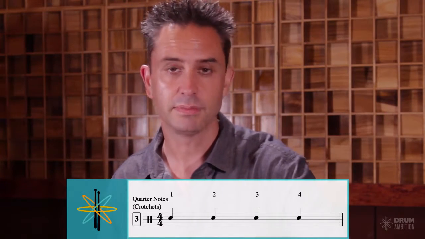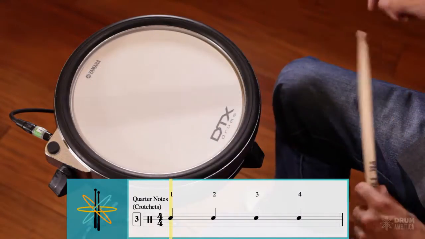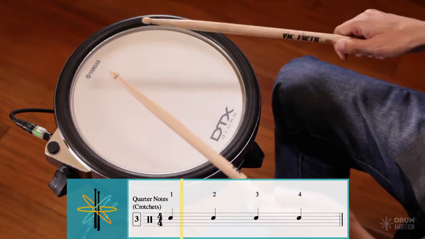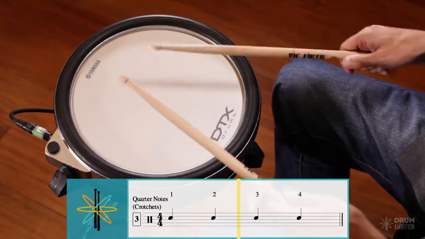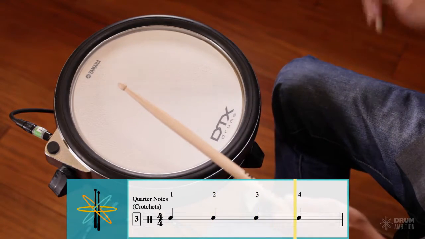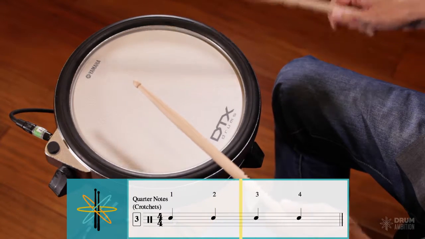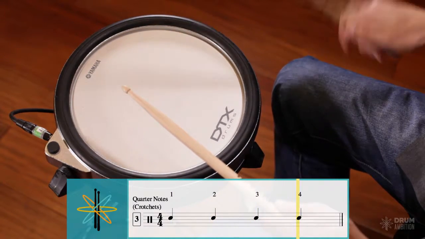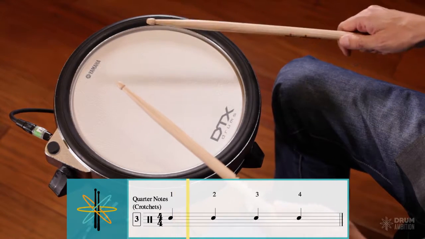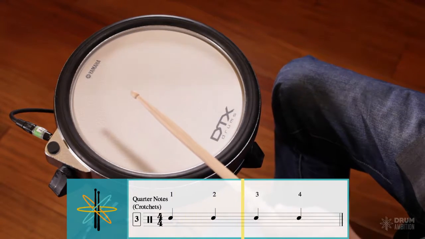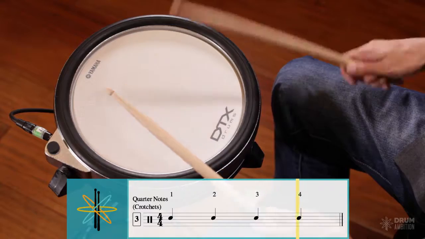So we're going to play each quarter note, and 4, and 1, 2, 3, 4, 1, 2, 3, 4, 1, 2, 3, 4.